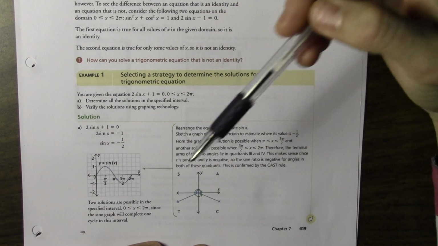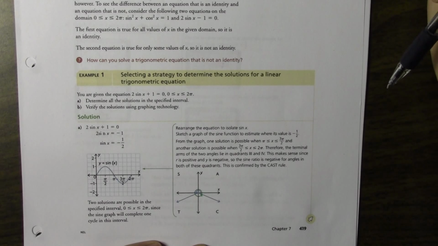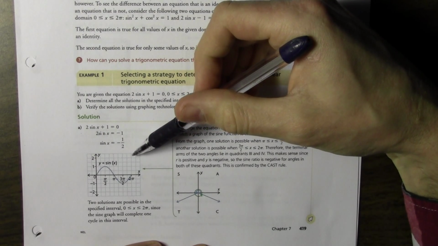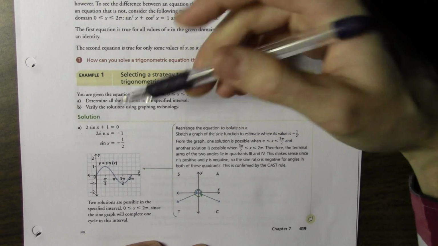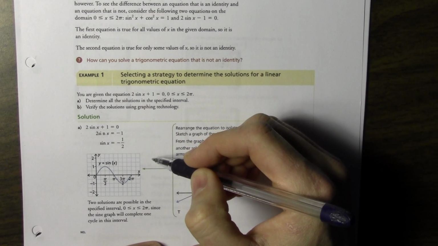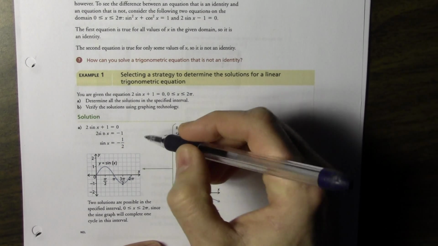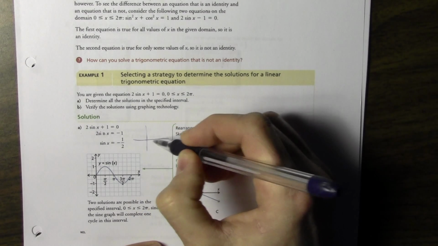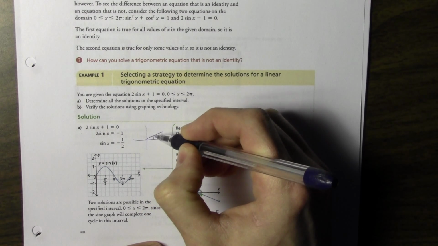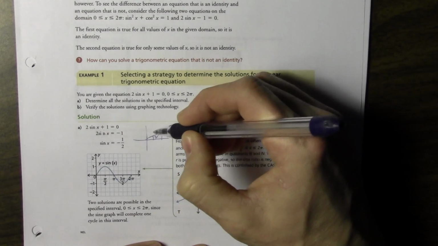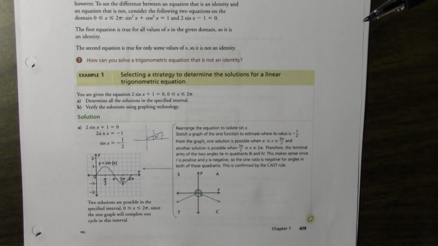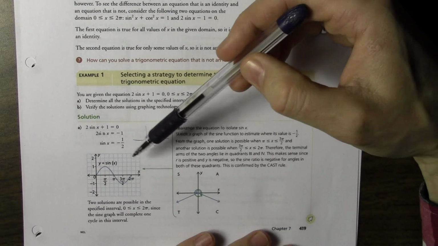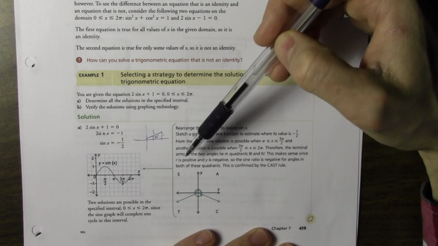Does anybody remember that? Root 2 over 2? What's the angle? No, that's when the value is not a half. In this case it's 1 over 2. What angle is that? 45? No, 30. Sorry, my bad. It's the angle pi over 6, or 30 degrees. If we're dealing with radians, it's pi over 6. If we're dealing in degrees, it's 30 degrees. Any questions about that so far?